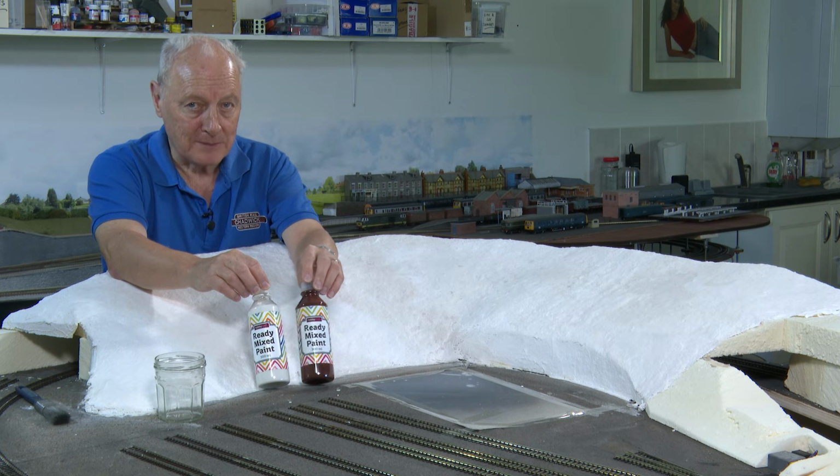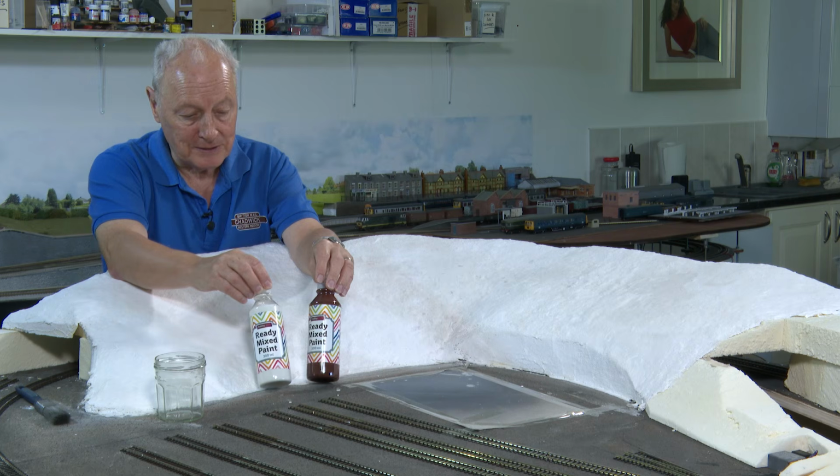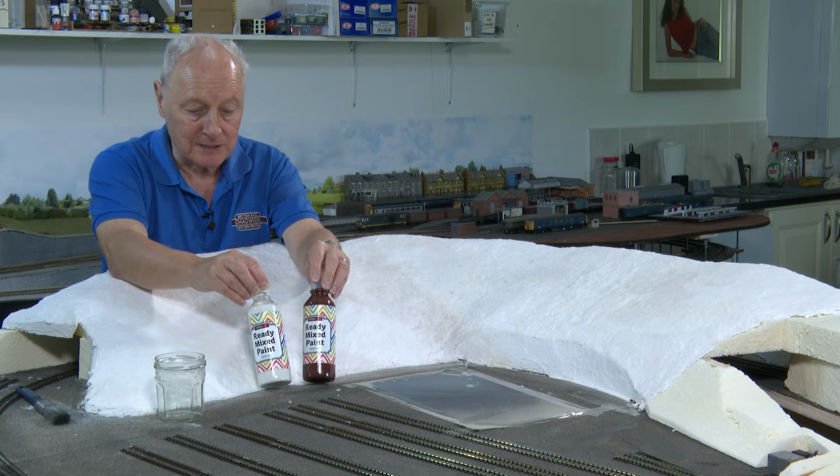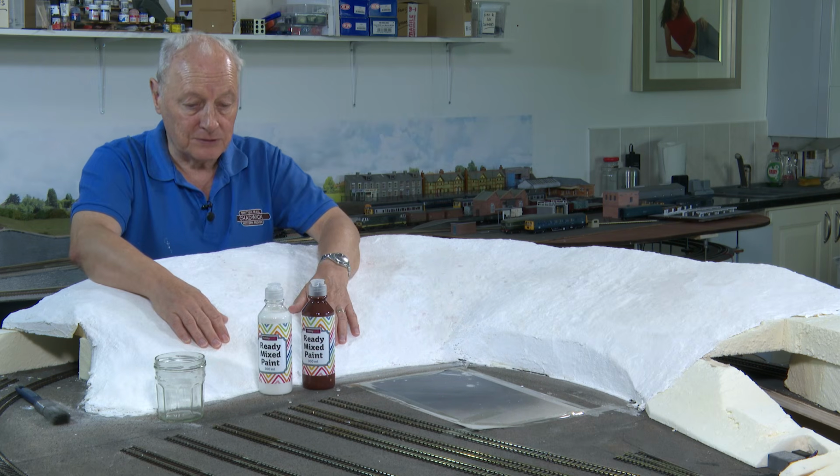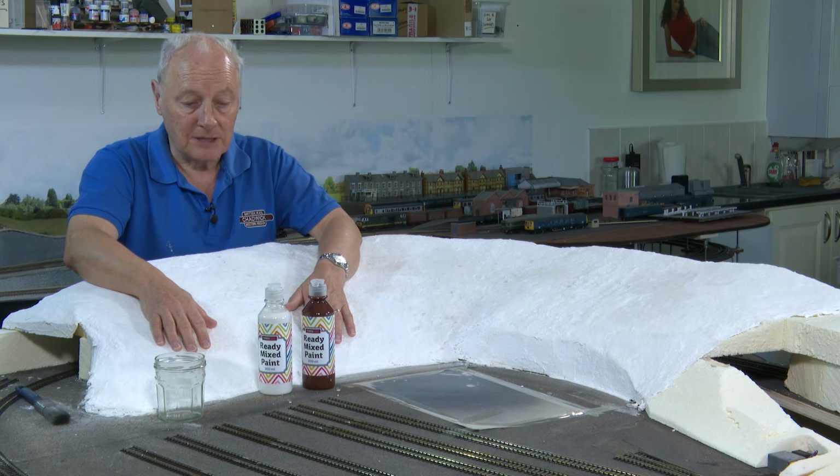Quite expensive, they're £1 each, and I go in there and buy a couple of browns, a couple of whites, a couple of blacks, a couple of greens, and they do me through. But yeah, £1 a go, you can't really go wrong.